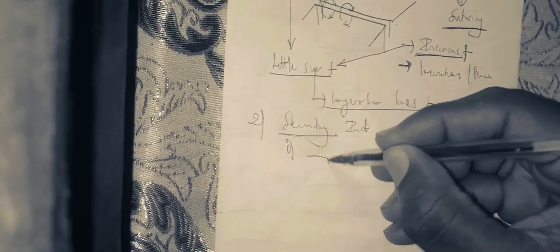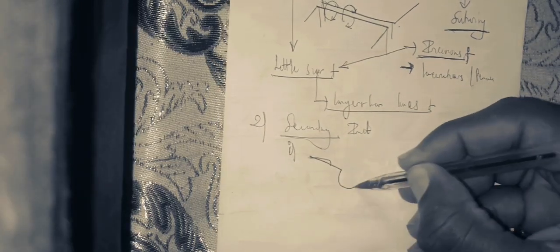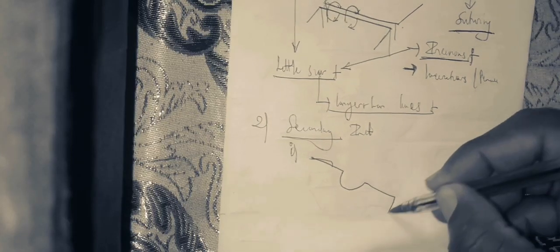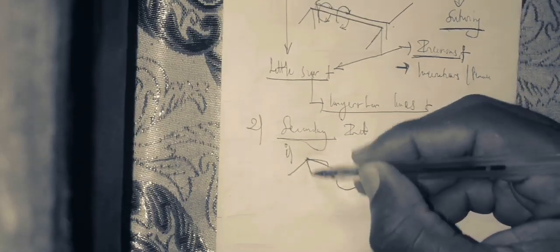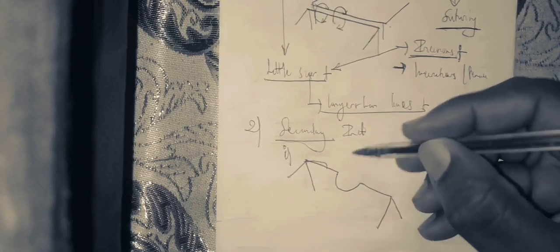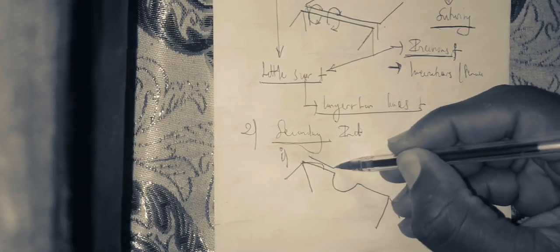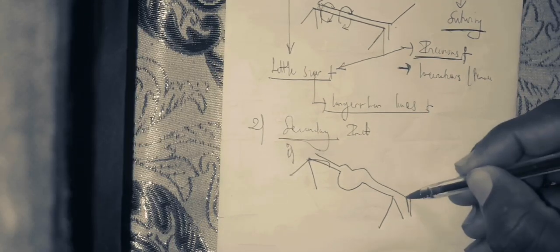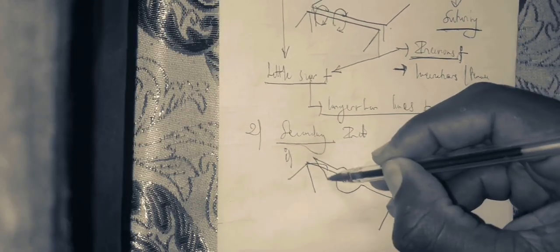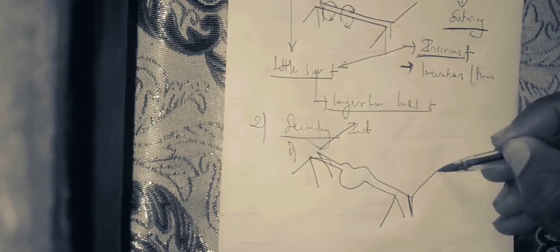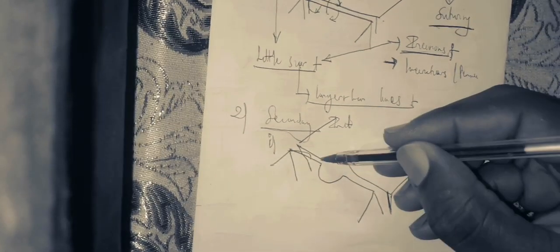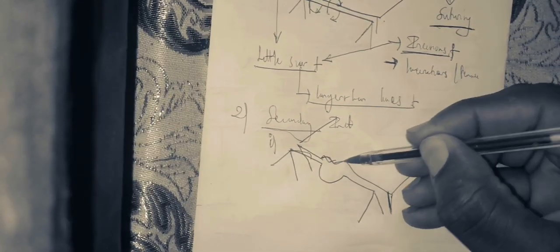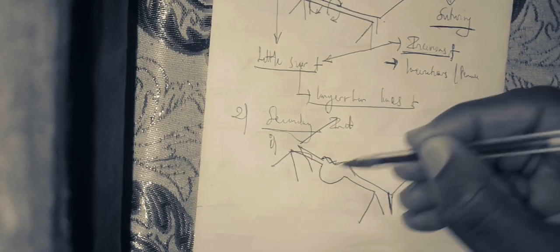So in this case, you may have something like this, when the skin is not opposable. You have two skin edges like this, so this part here is not opposable to this other part here.